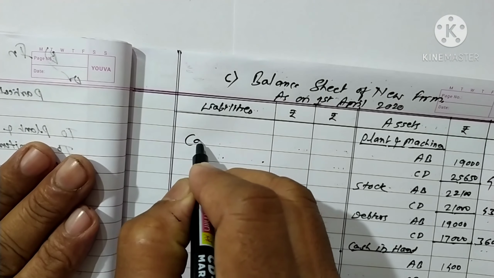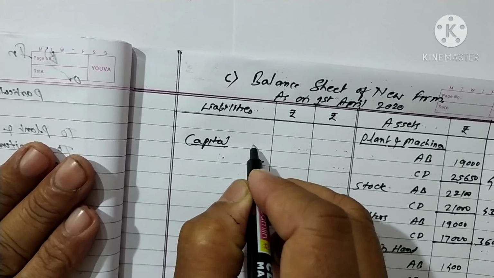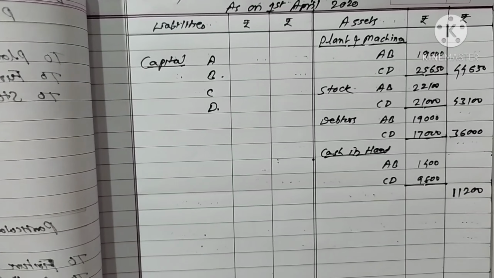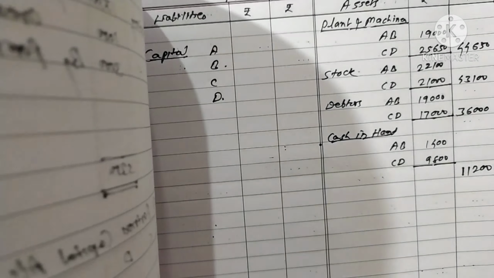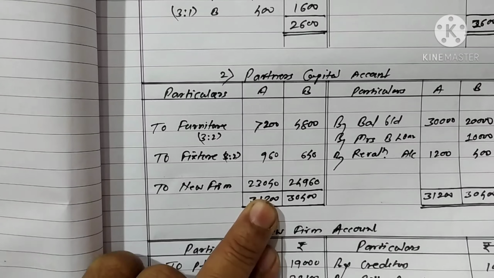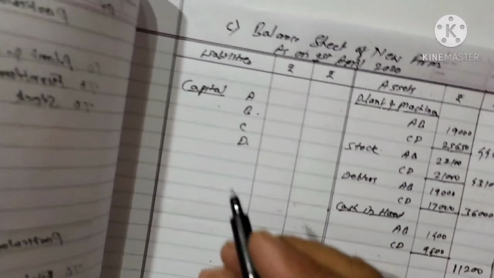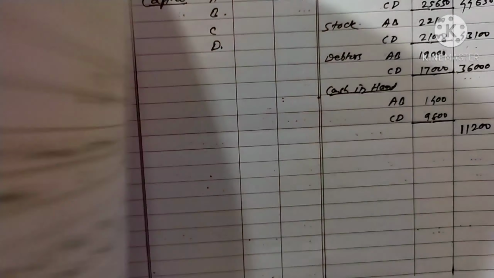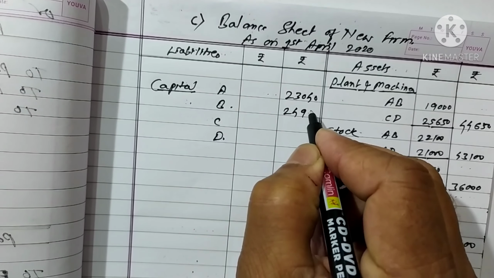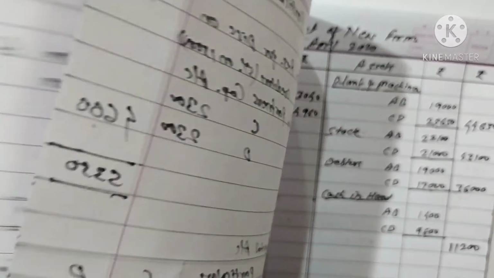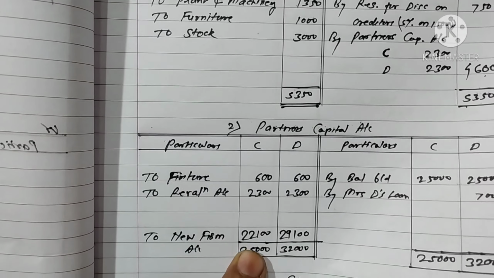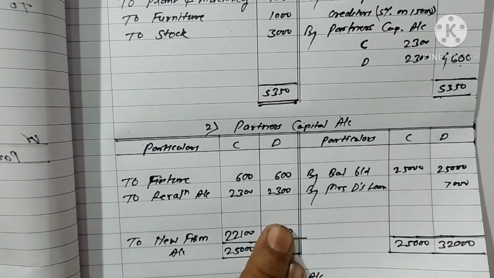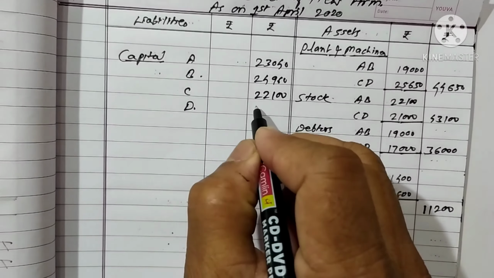Okay, now we write on liability side. First we write the capitals. Partners name A, B, C and D. We have to write the capital from the last ledger accounts. A's capital 23,040 and B's capital 24,960. Now C's capital 2,200 and D's capital 2,900.